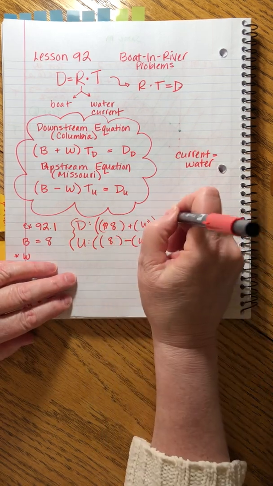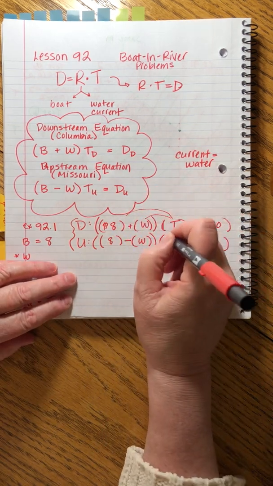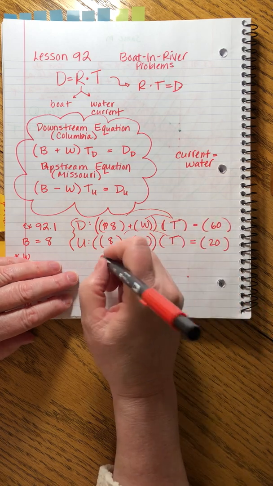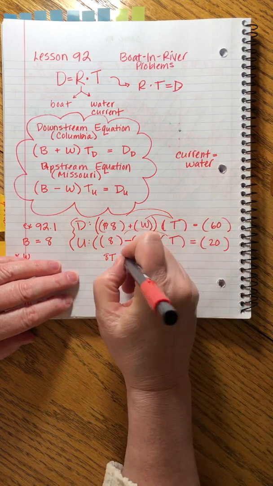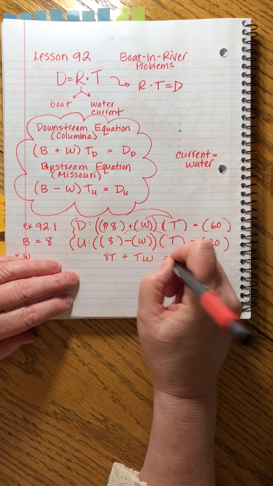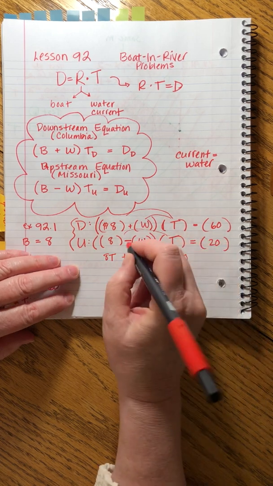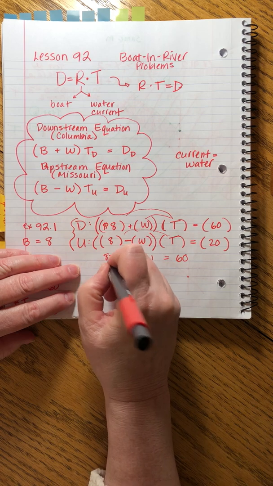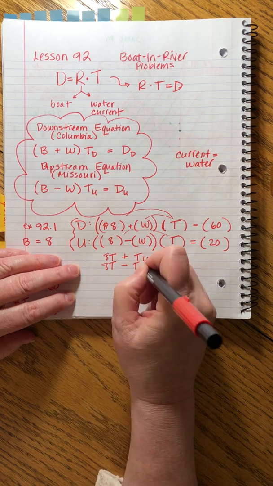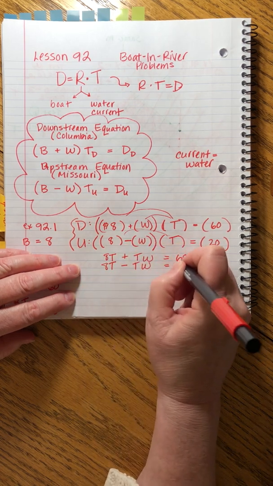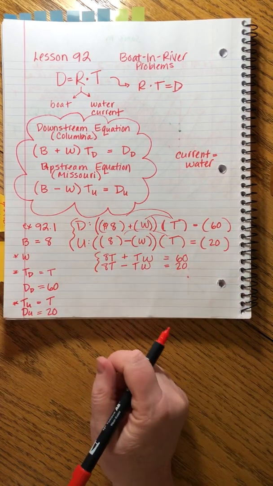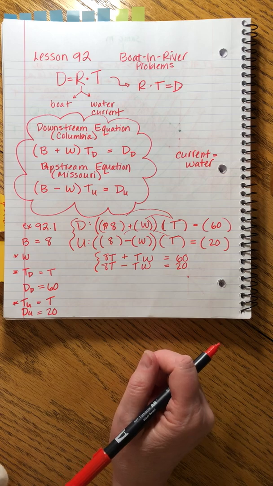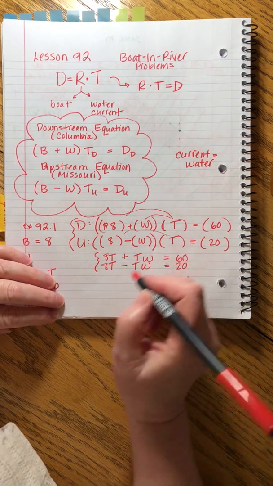All right, I'm gonna distribute top and bottom, and I'm gonna get 8T on the top plus TW equals 60. And now I'm going to get 8T minus TW equals 20. Okay, that's just cleaning that up and writing it in a more civilized format.